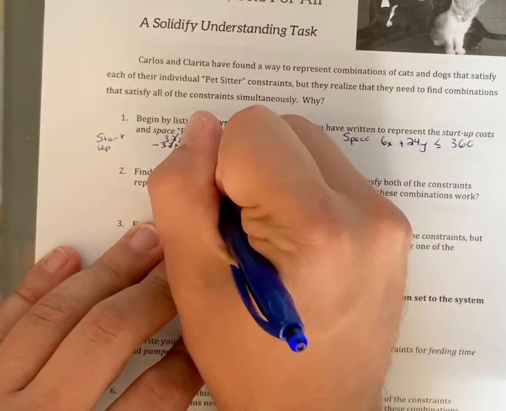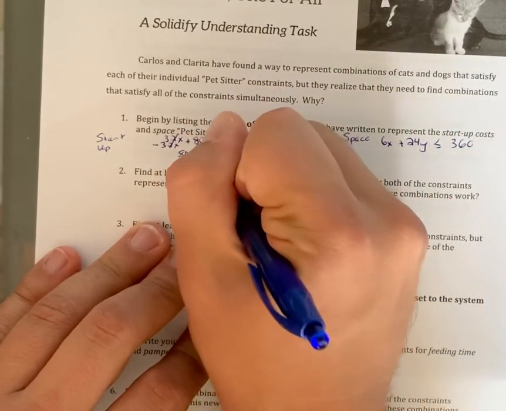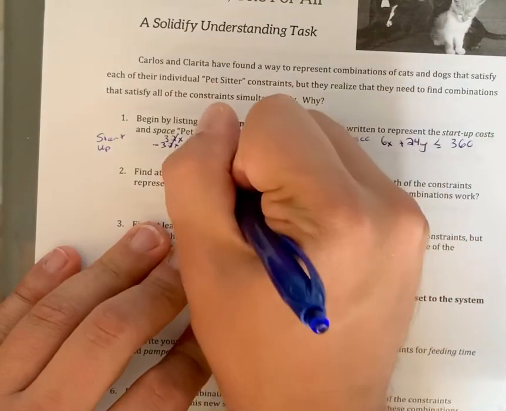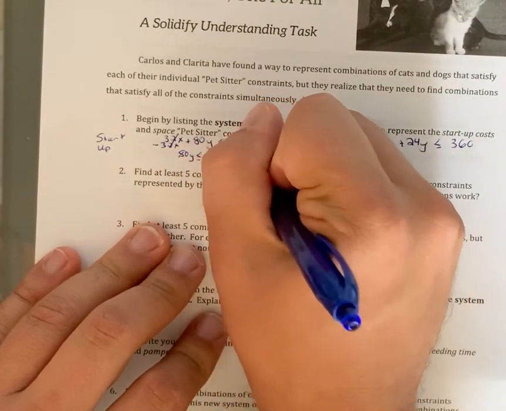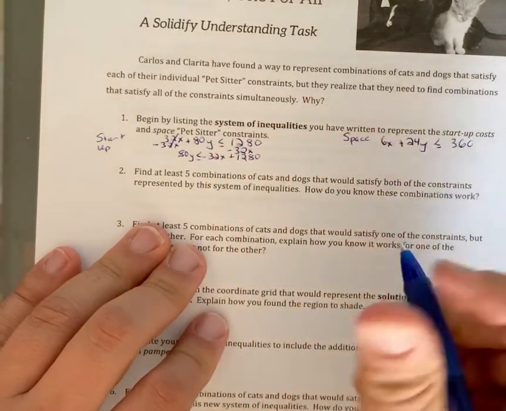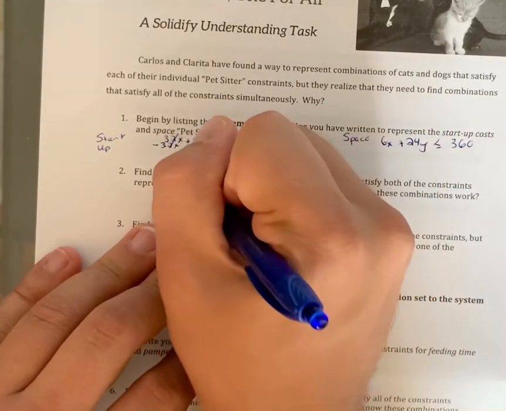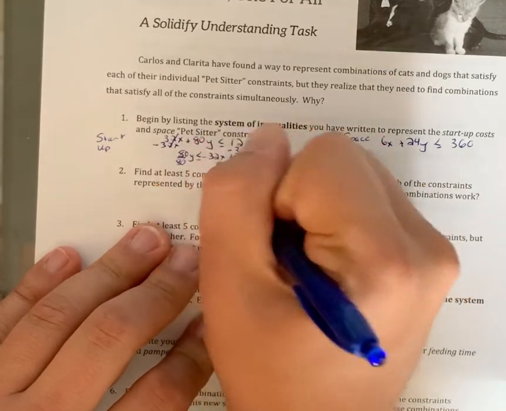So we would get right here, 80y is less than or equal to negative 32x plus 1,280. And then to get y by itself, we're going to divide by 80.